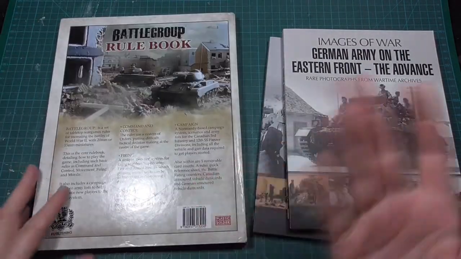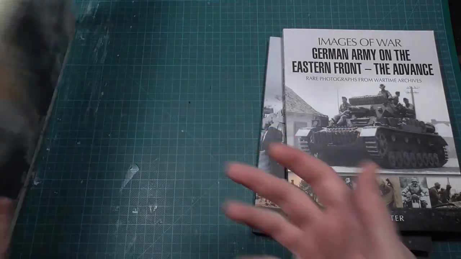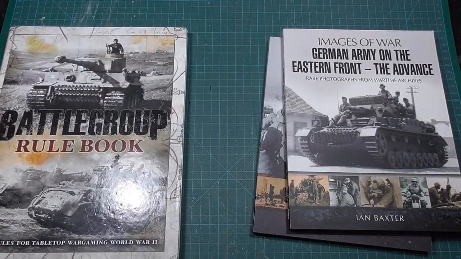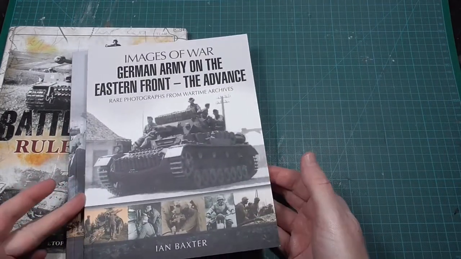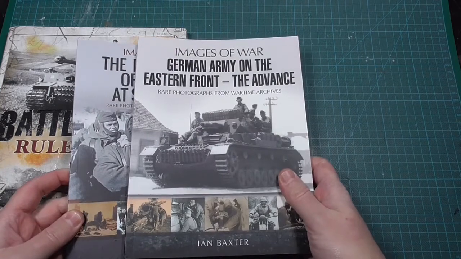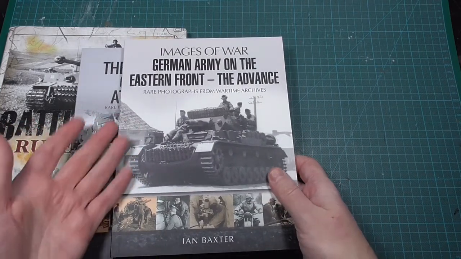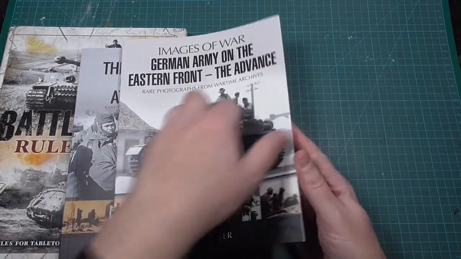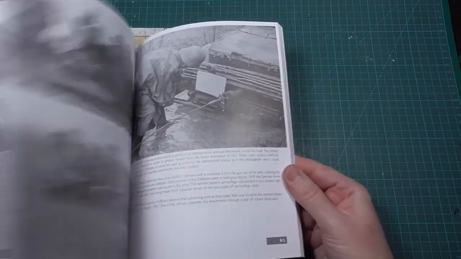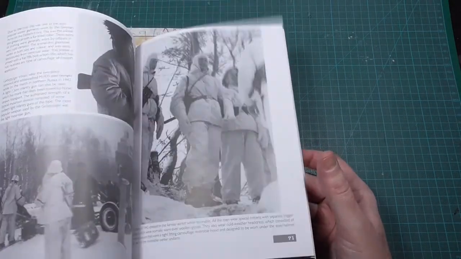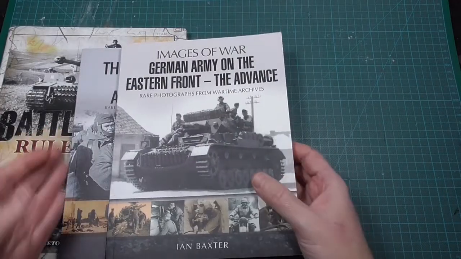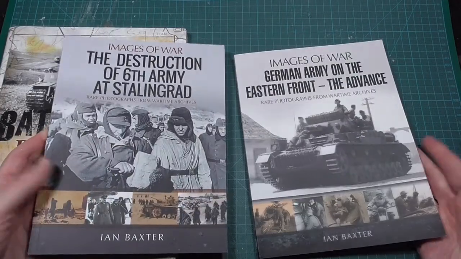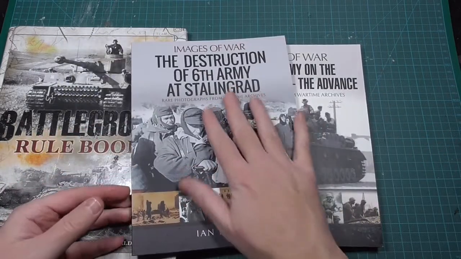Since Battlegroup is a historical game, I also use pictures from the period. So here we have the Images of War series. We have German army on the Eastern Front, the advance. So just looking at this, you can get some inspiration. And then they also have books about, for example, Stalingrad.